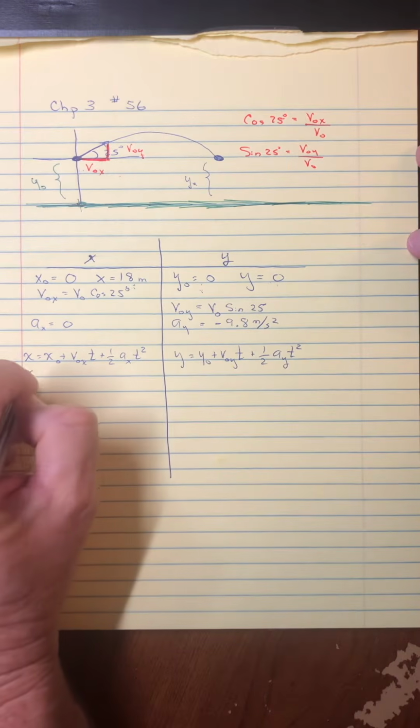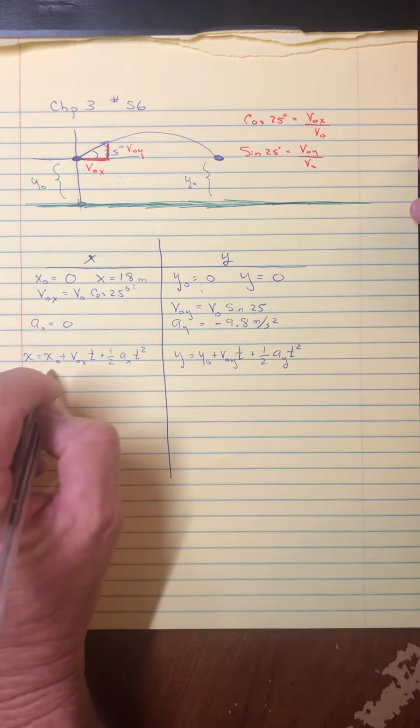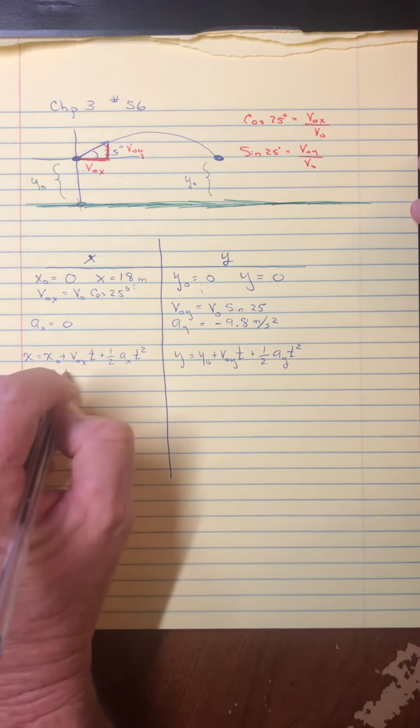And then apply it to this circumstance. So I'm going to say x equals, okay, so in this case, the football is starting at position 0.